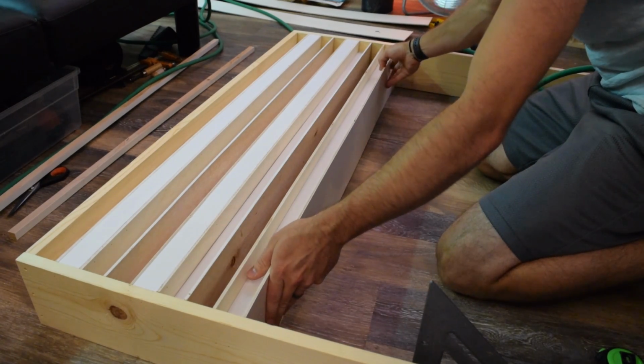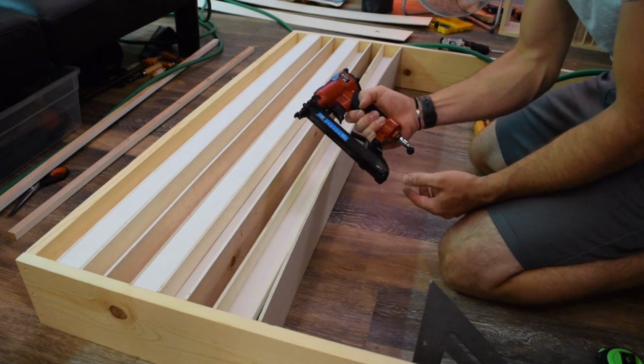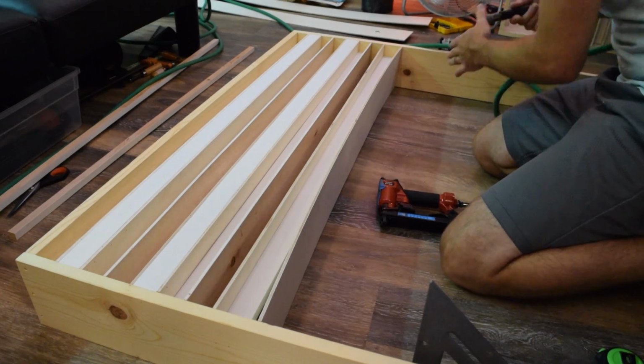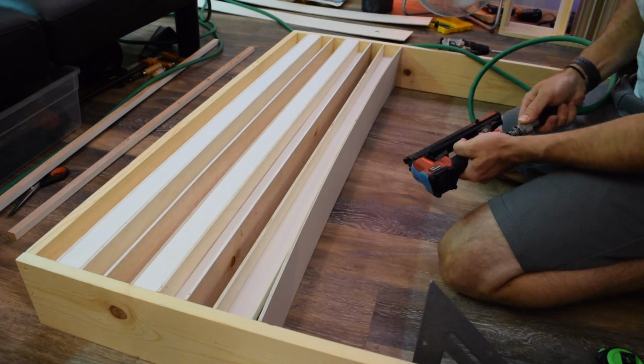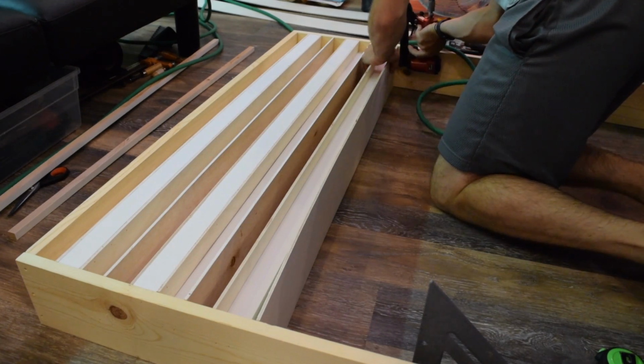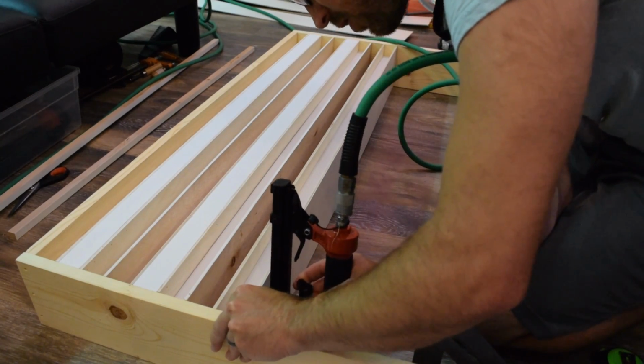But the nails kind of go through this Luan super easily. So I'm switching over. That little red nailer is actually a stapler. The staple helps to not allow the nail to rip right through that Luan, because that stuff is thin. Sometimes it almost feels like balsa wood. It's so light.